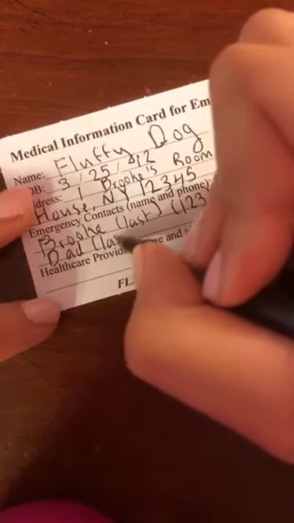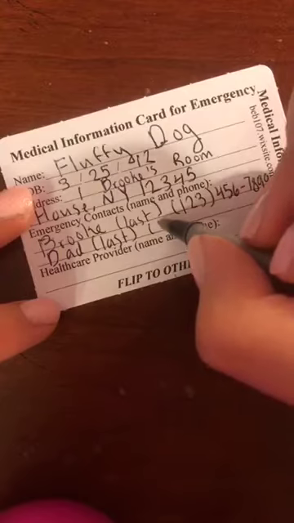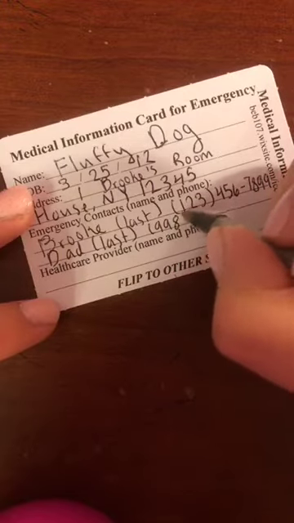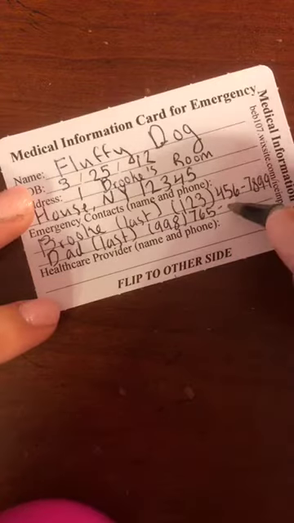And then we could also say my dad is one of Fluffy's emergency contacts. So last name. And then we'll say his phone number is 998-765-3211. Just like that.